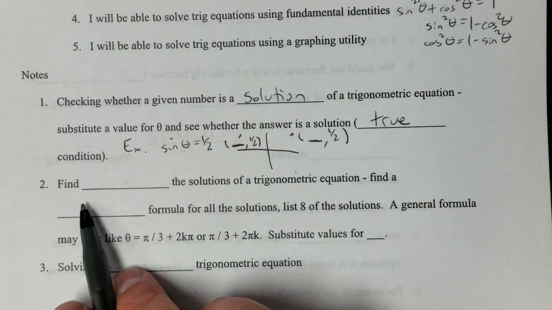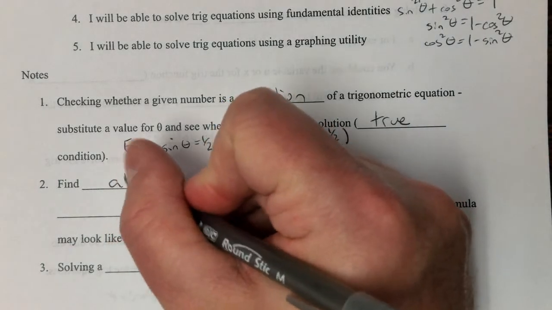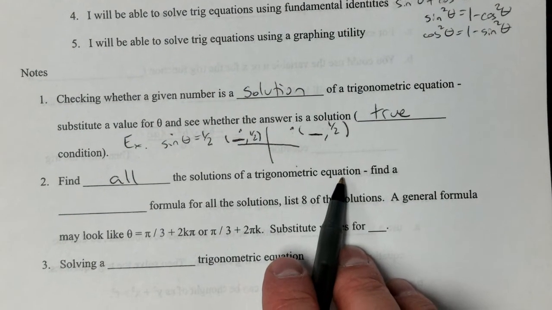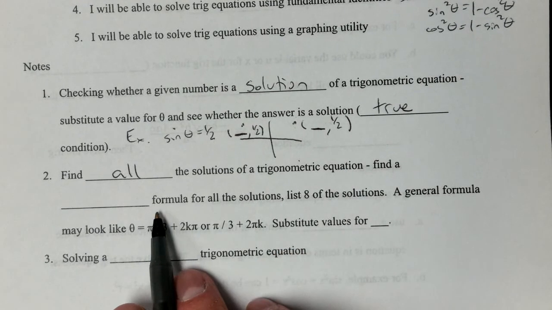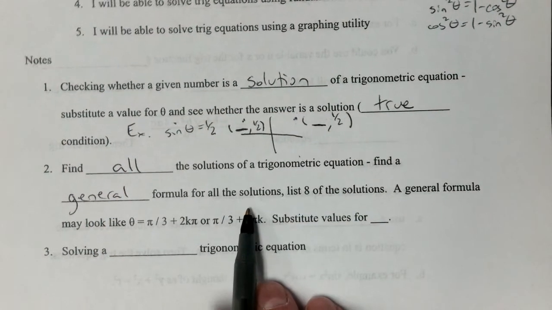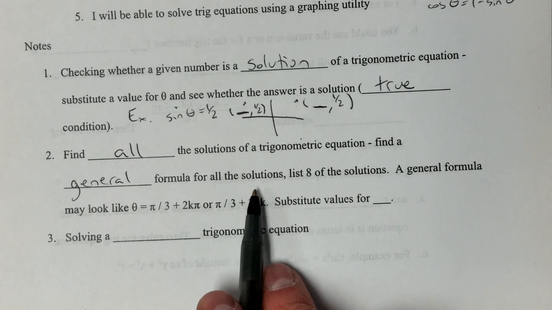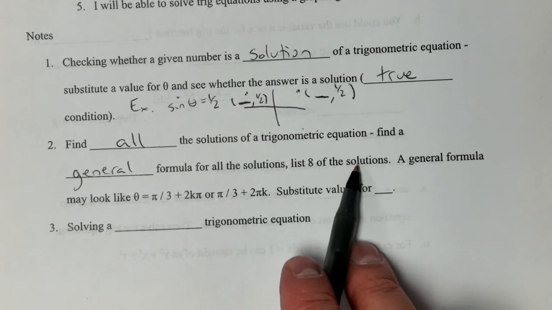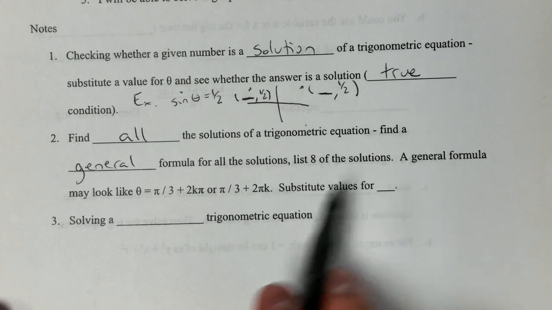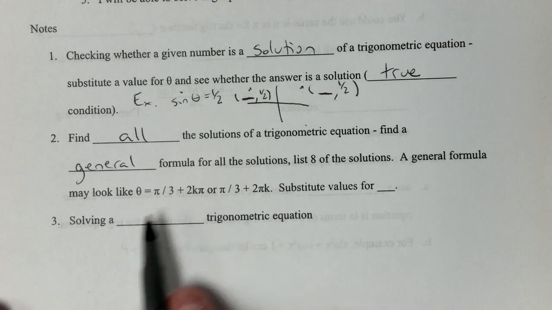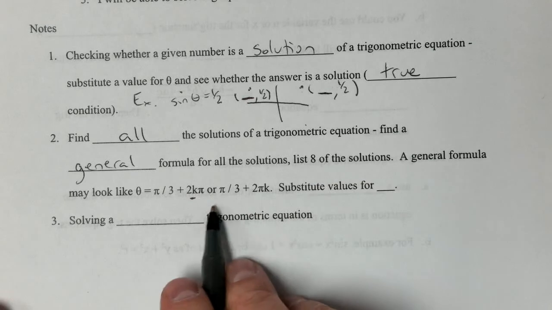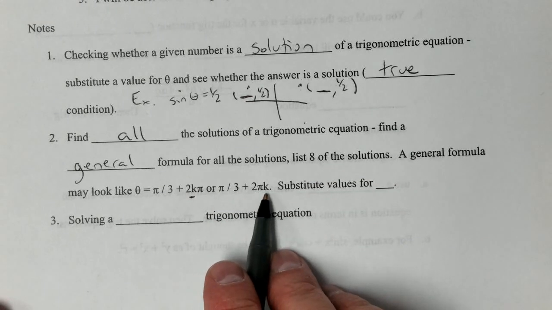Number 2, this is when we want to find all the solutions of a trig equation. So this is the hardest part of the lesson. You want to find a general formula that is good for all the solutions, and then after that you want to list 8 of them. So whenever you're talking about a general solution or general formula, it's going to have k in it. Like an example is pi thirds plus 2k pi. So there's your k. Or you could have pi thirds plus 2 pi k.